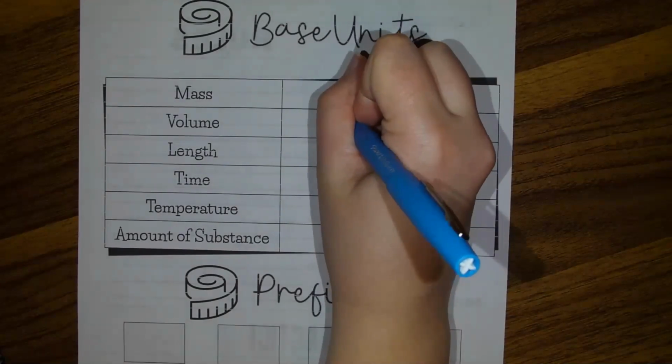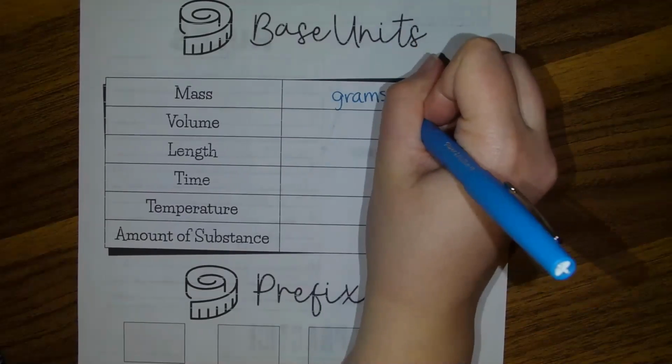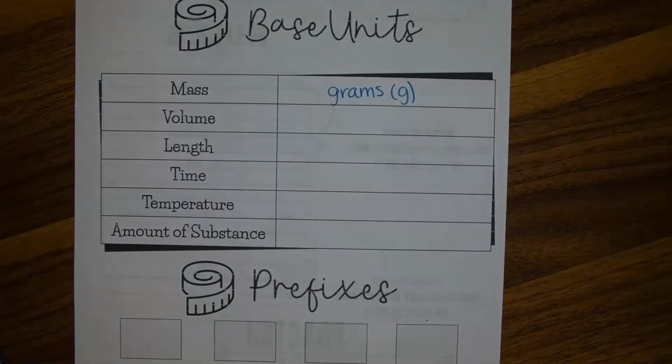So the first one is going to be mass, which is always going to be measured in grams. Your mass in grams won't change depending on whether you're in orbit or whatever the case may be. You will be the same no matter where you are.